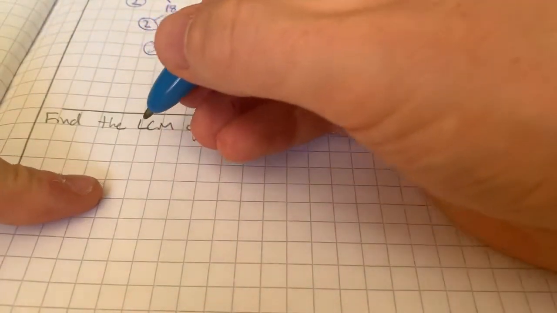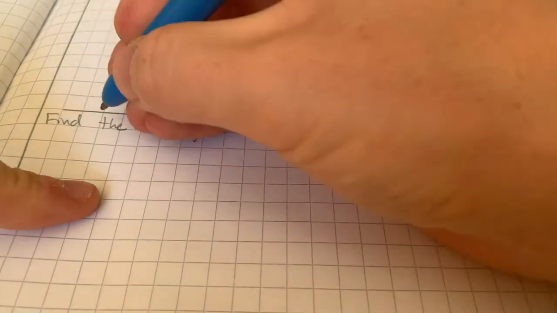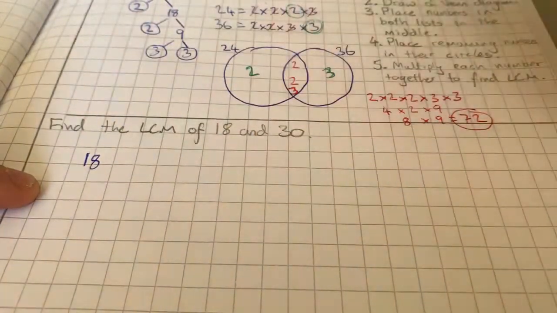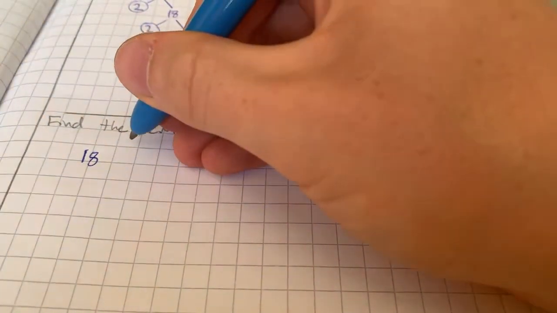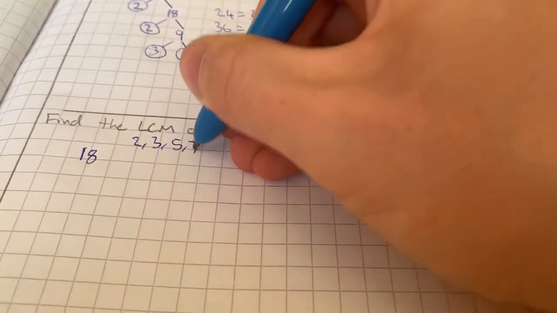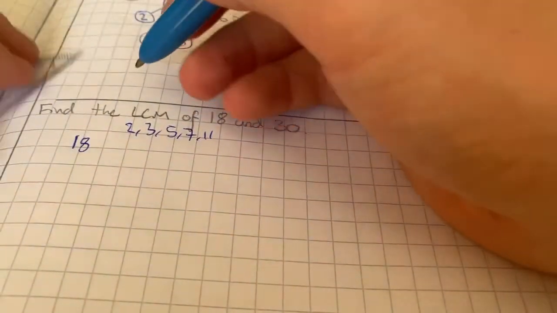So I'm going to start off by finding the prime factors of both numbers. That was our first step. So let's look at 18. Sorry if you can hear any background noise, that's my budgie tweeting away. So the primes are 2, 3, 5, 7 and 11.